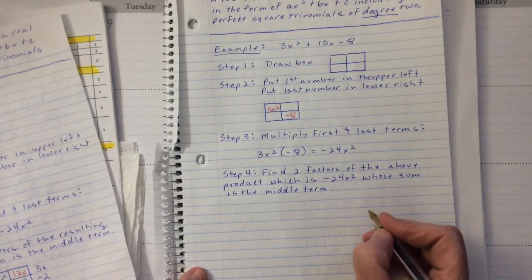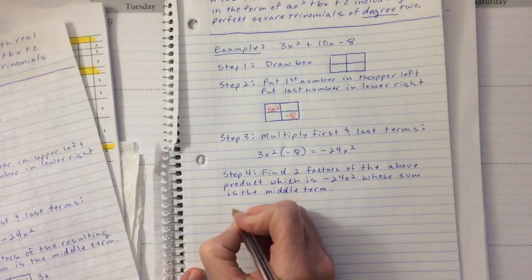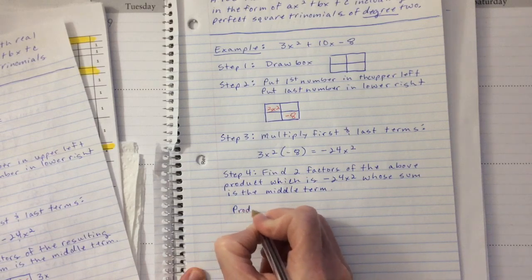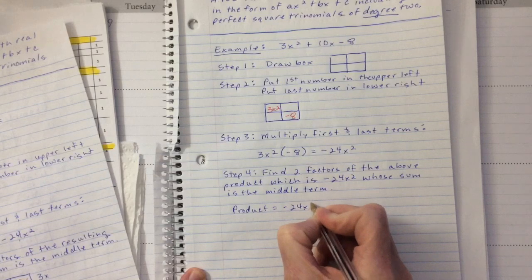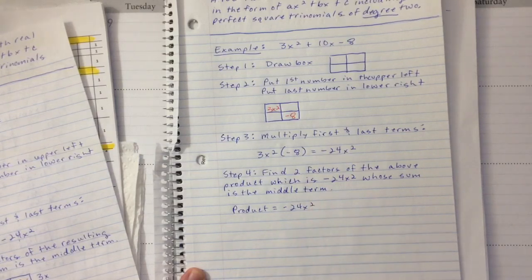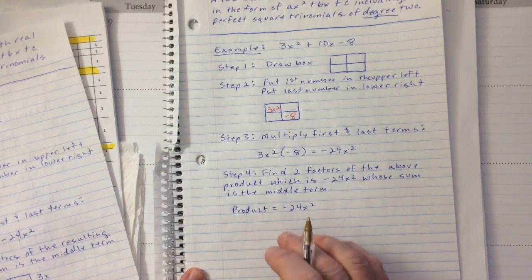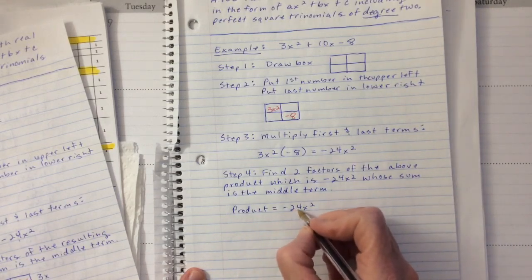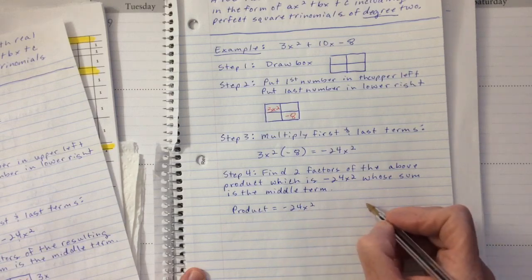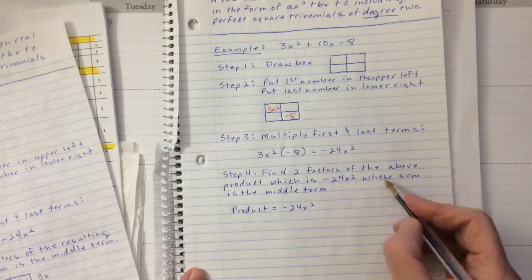So we know the product is negative 24x squared. And we are going to find what equals this that when added would also equal 10x.